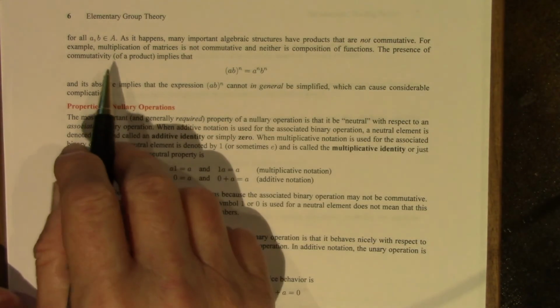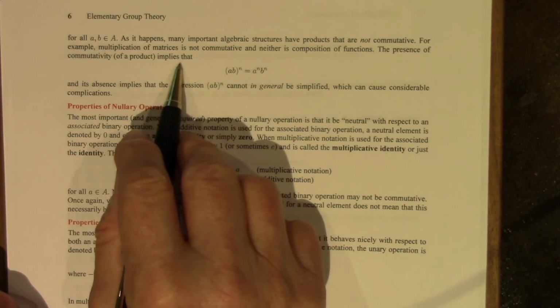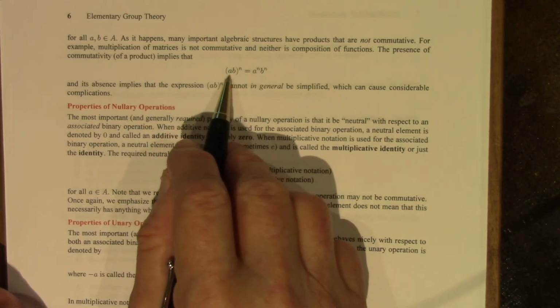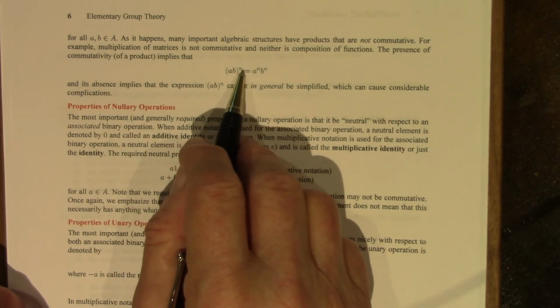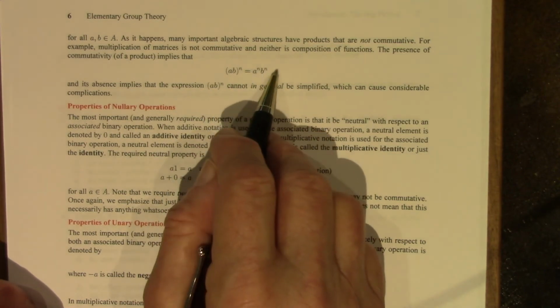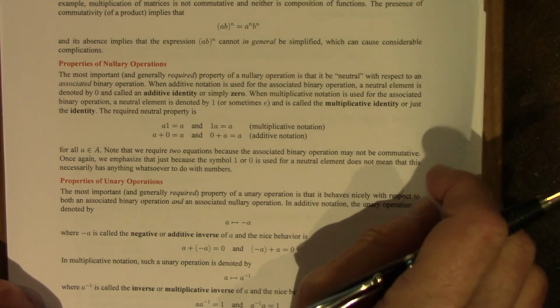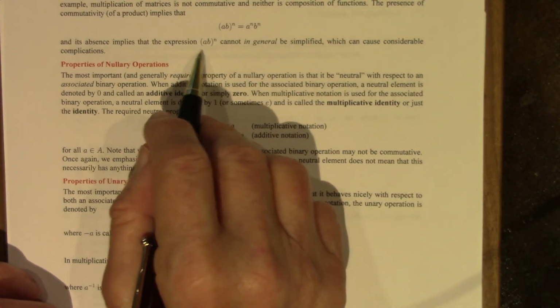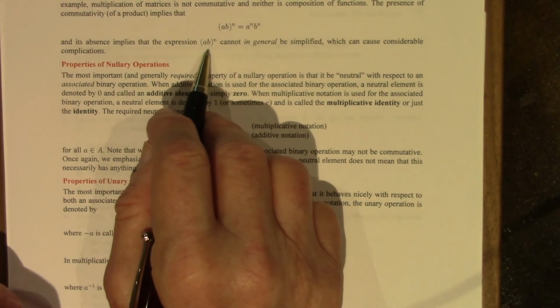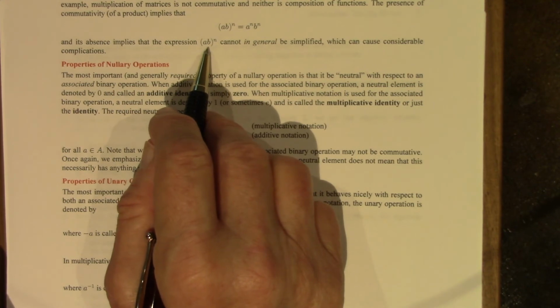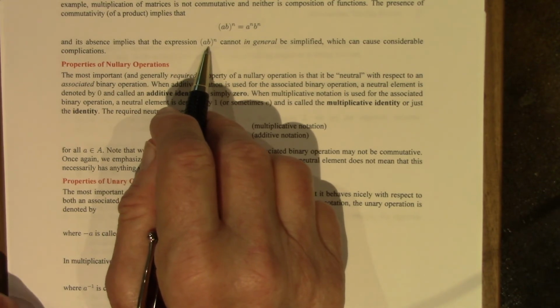It's the presence of commutativity of a product that allows us to write the quantity AB to the nth power as A to the n, B to the n. And so when commutativity is not present, there's not much we can do with this expression, and that can cause considerable complications.